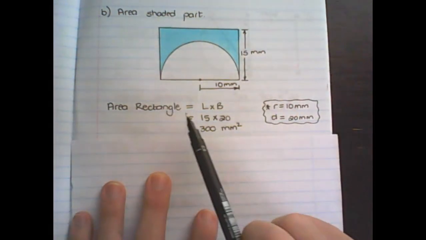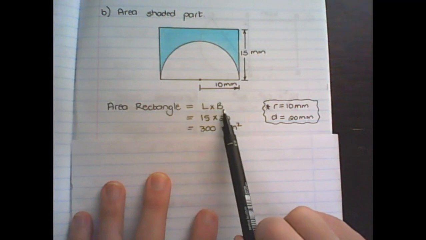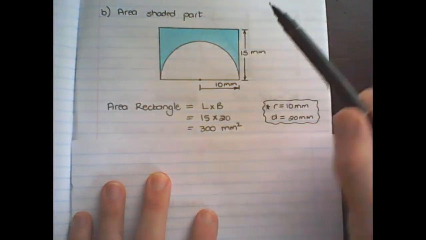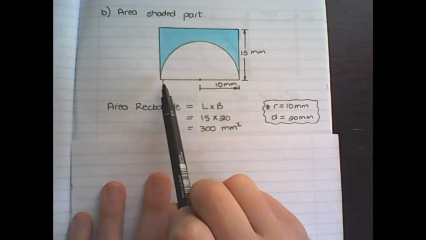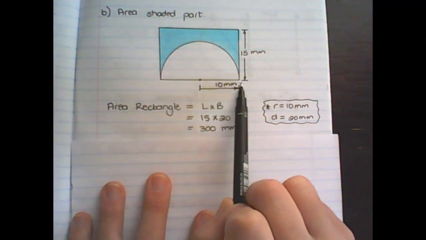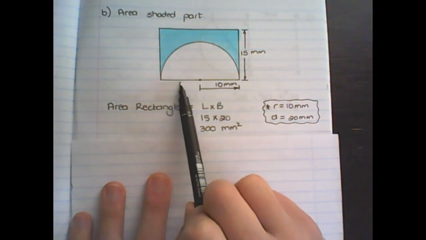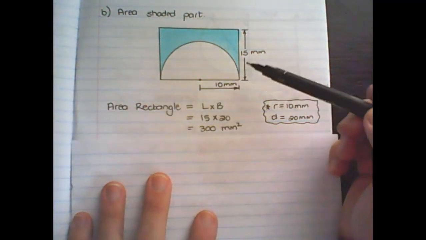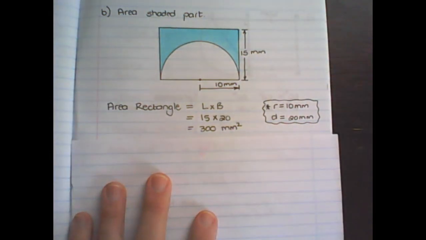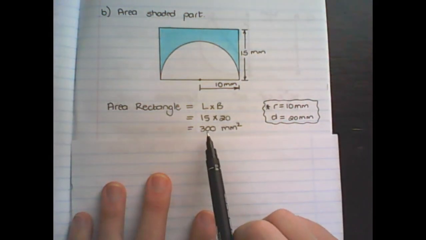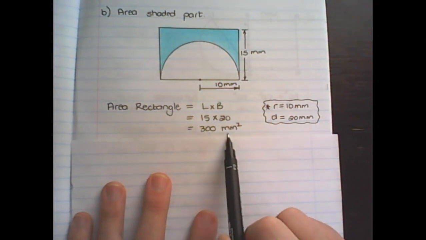A rectangle's area is length times breadth. The length is not 10 millimeters, but the full diameter of the circle. So it will be 20 millimeters, and the breadth would be 15 millimeters. So 15 times 20 would be 300 millimeters squared.